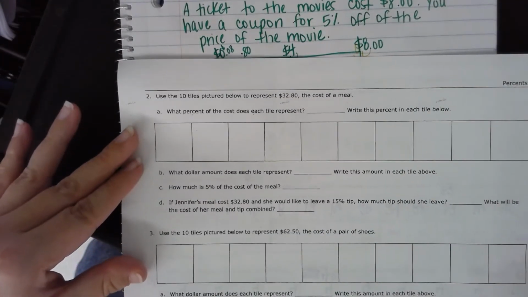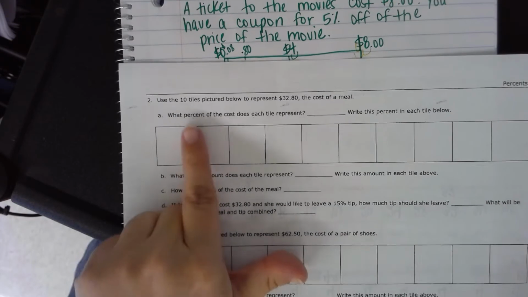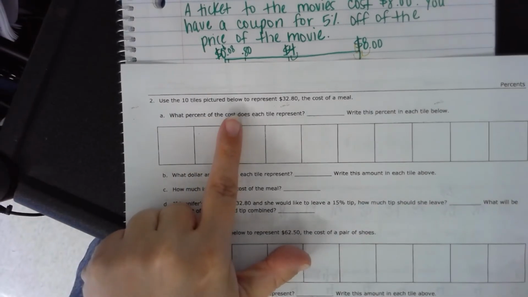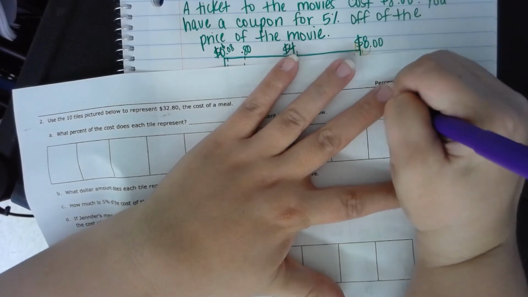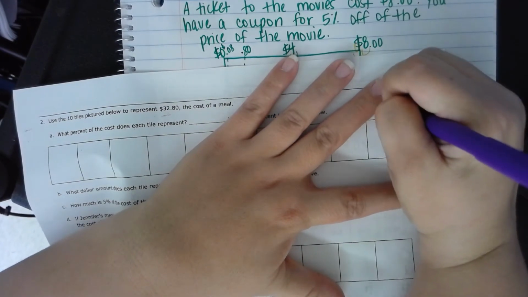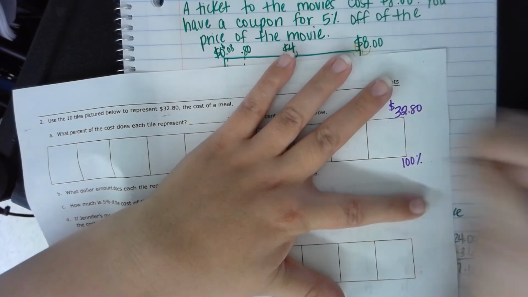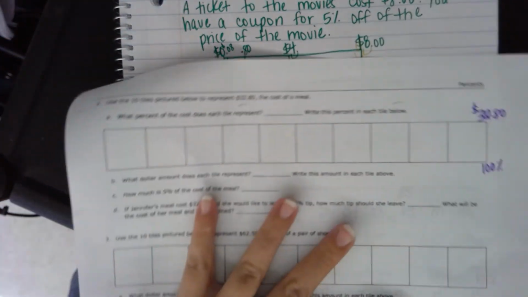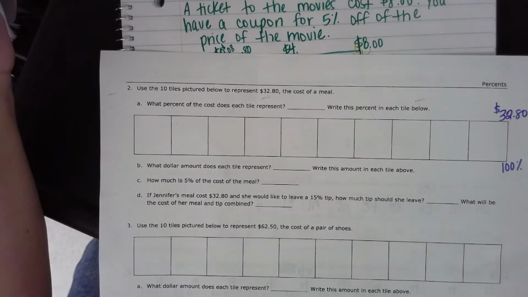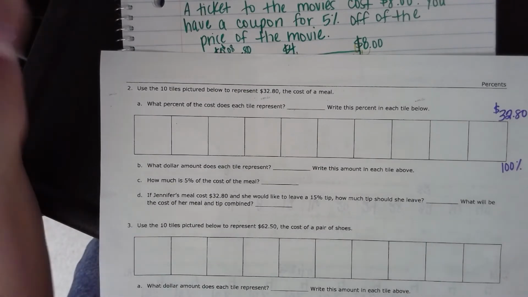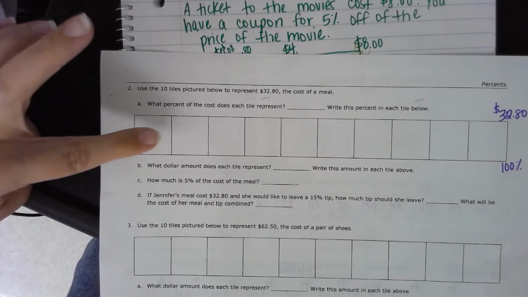Now we're going to look at it one more time. So we're going to use the 10 tiles picture below to represent $32.80 for the cost of a meal. So this is $32.80 for the cost of a meal. Okay, clear that up for y'all. What percent of the cost does each tile represent?